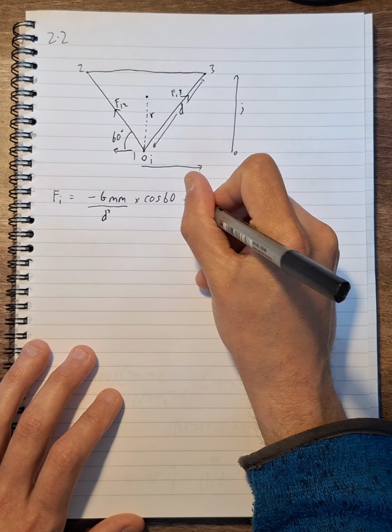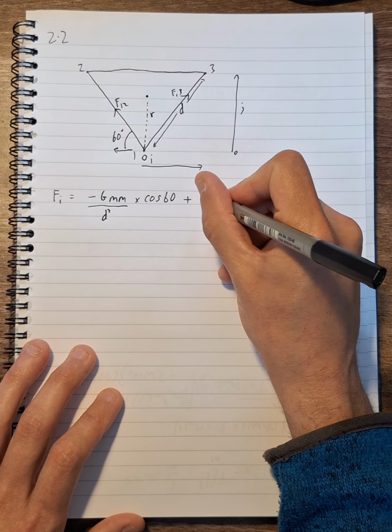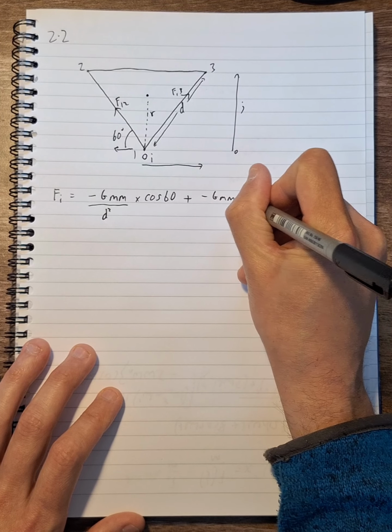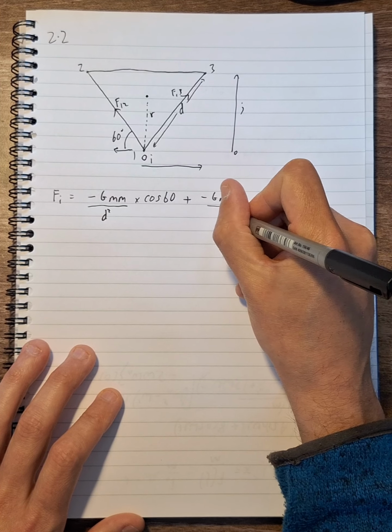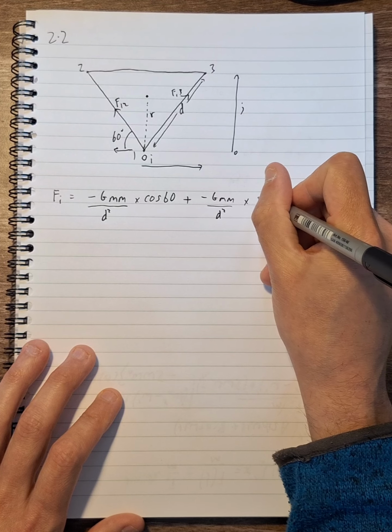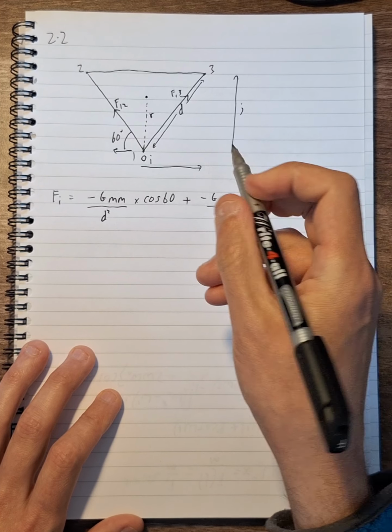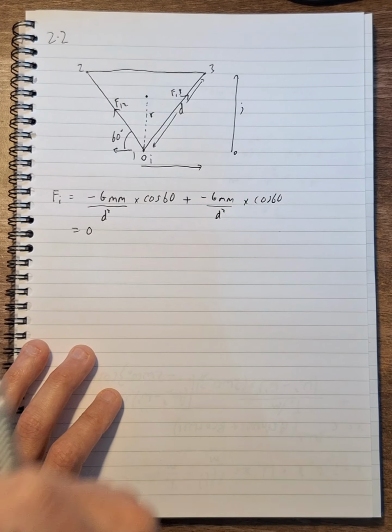And then we have plus the other side, which is exactly the same. So those just cancel out and equal 0.